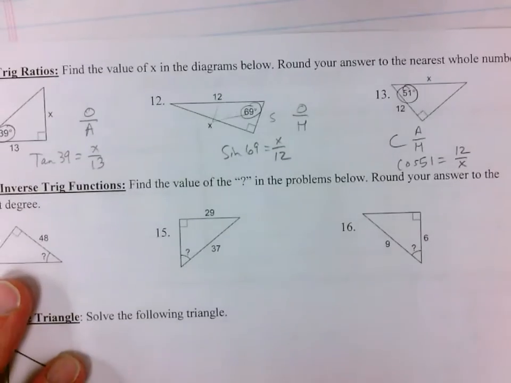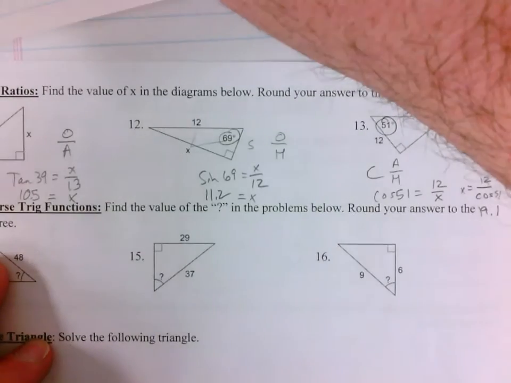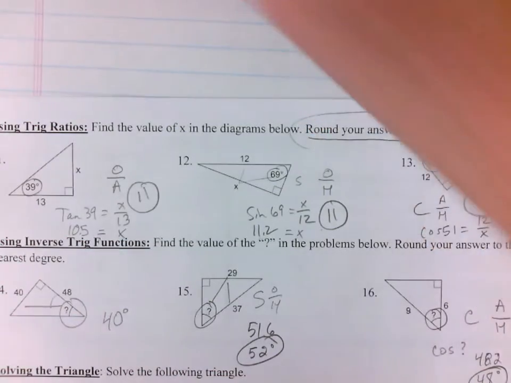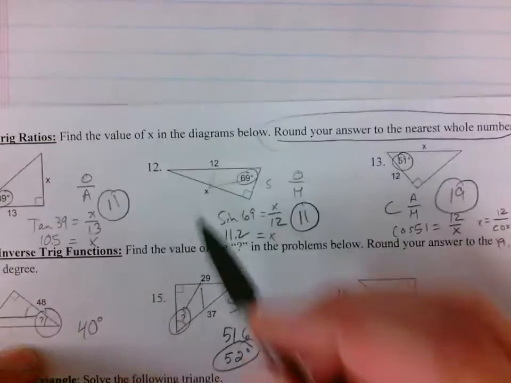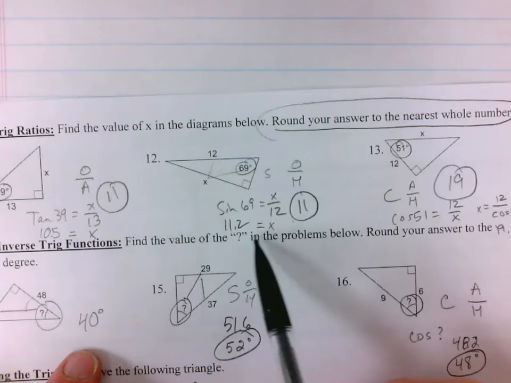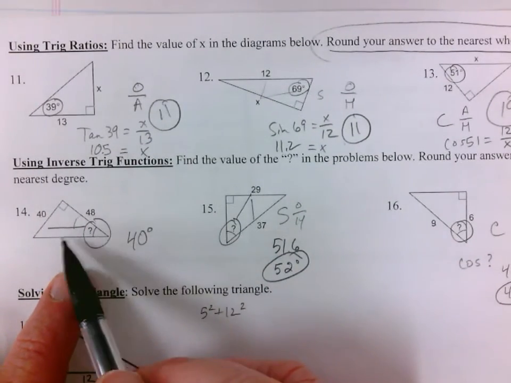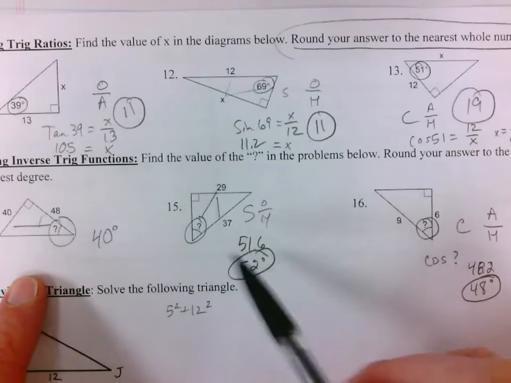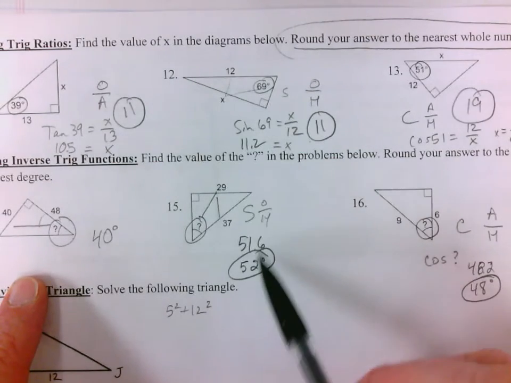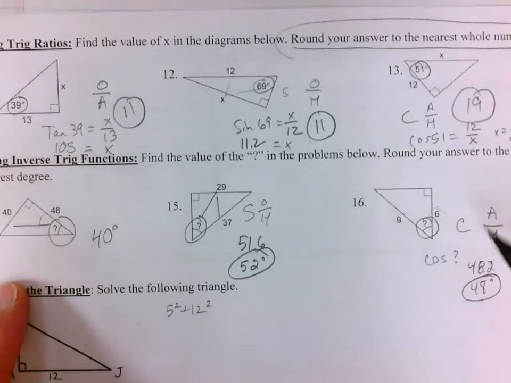Now I want you to solve those. I'm going to pause it and solve them and put the answers on. I think I double paused my video, so I'm going to go back through this here. To solve here, 10.5, 11.2. When I did this, I did second tan, second sine, and second cosine based on the sides that we have there. You guys are pretty good at those.